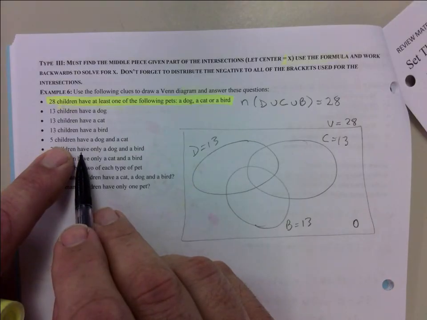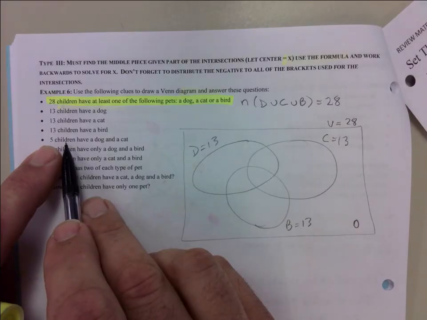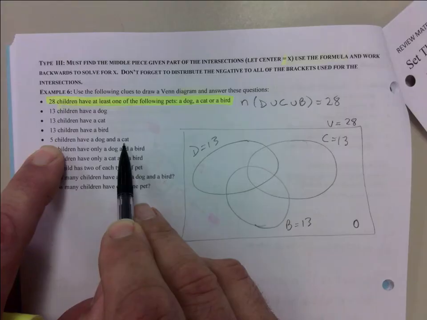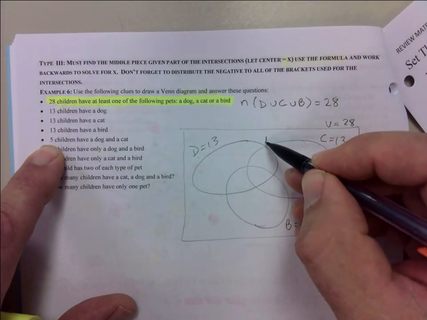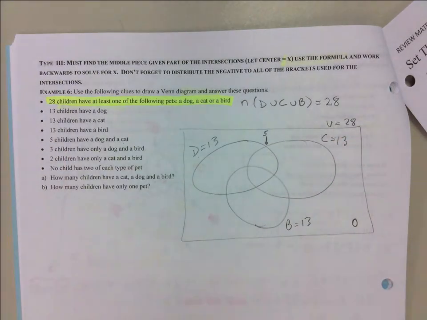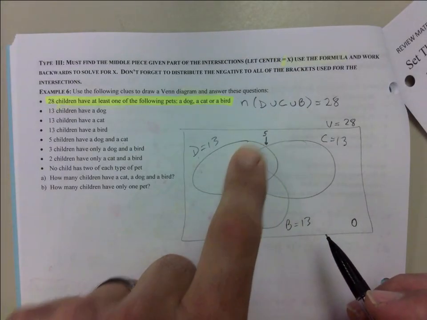So now you have to be careful. This is where you were careful this whole time, right? But 5 children have a dog and a cat. Dog and cat, the intersection is right here. So we're going to put 5 at the top of that. Okay, so 5 goes outside.